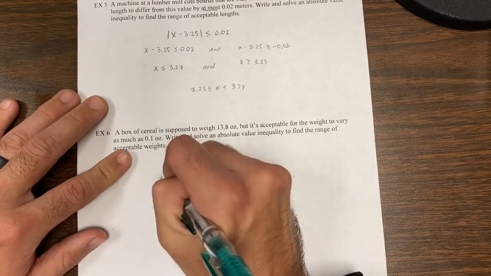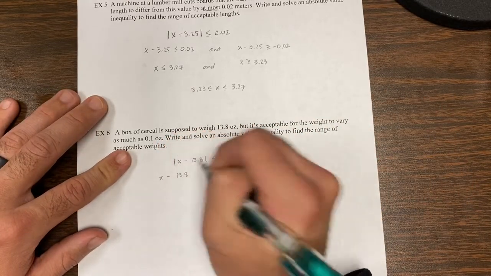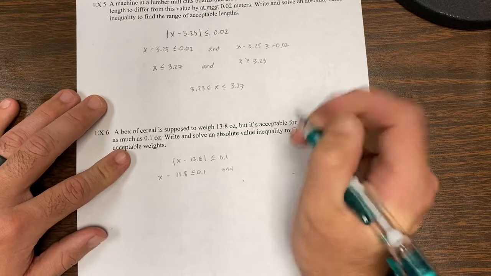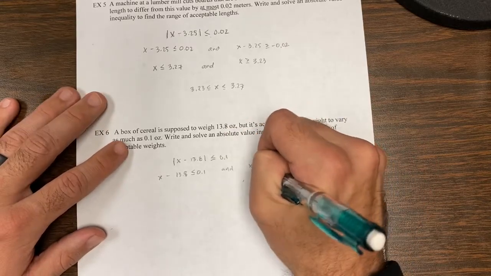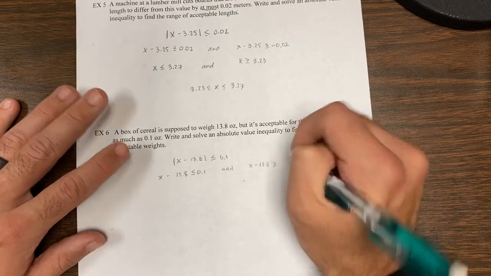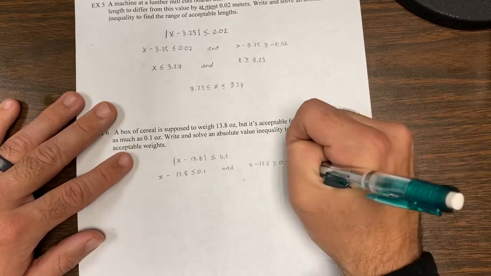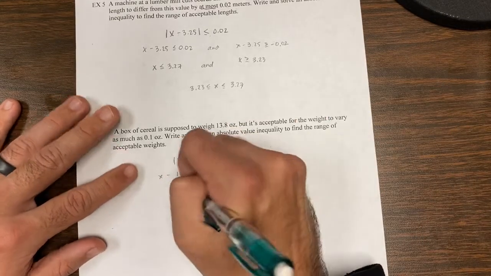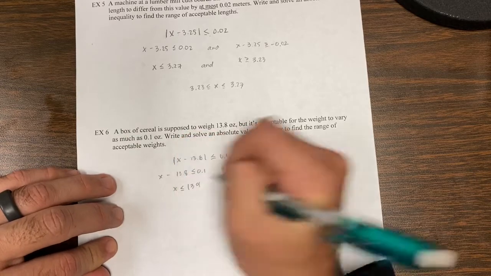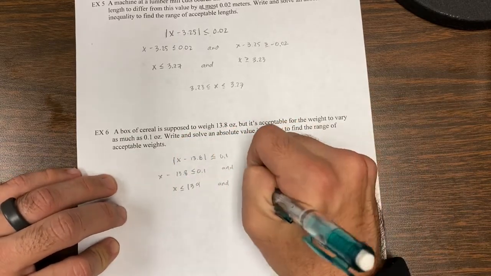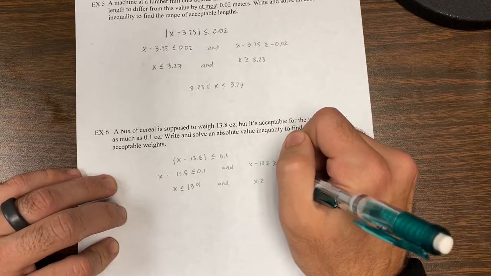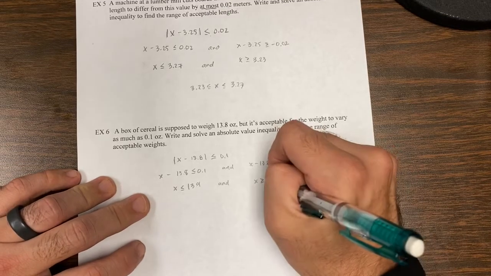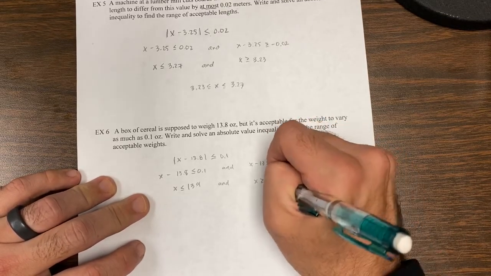So then solving this, we'd have x minus 13.8 is less than or equal to 0.1, and x minus 13.8 has to be greater than or equal to negative 0.1. In solving, you would have x has to be less than or equal to 13.9, and x has to be greater than or equal to, this should be negative here, sorry for that. If you add 13.8 to negative 0.1, you get 13.7.